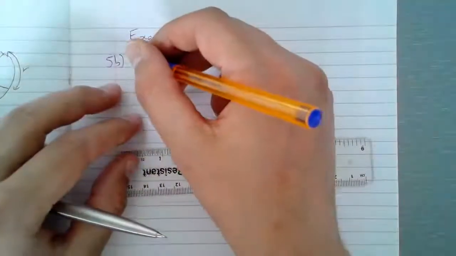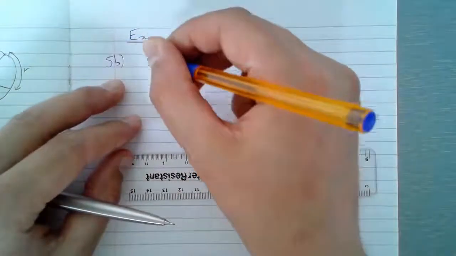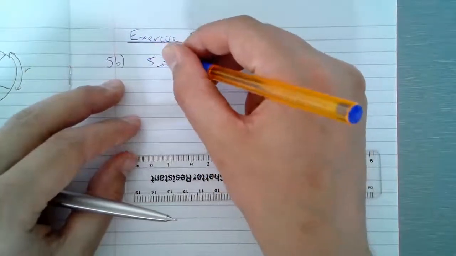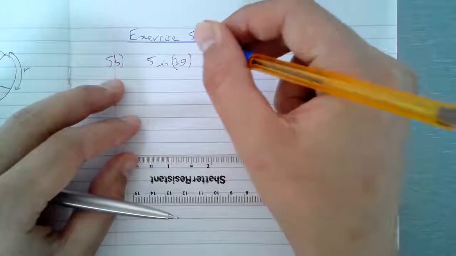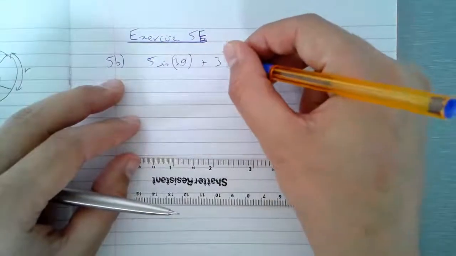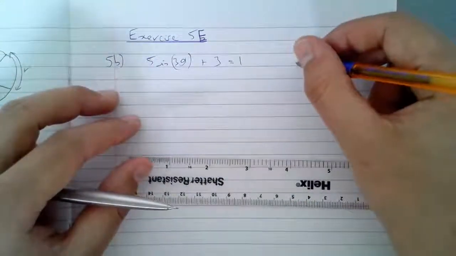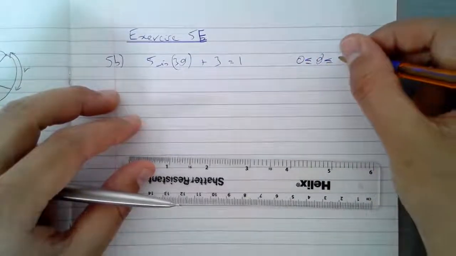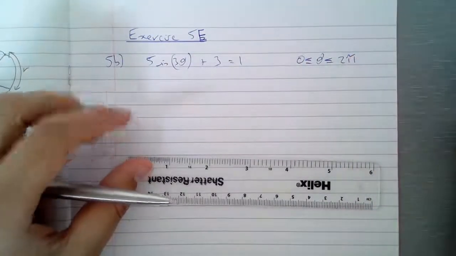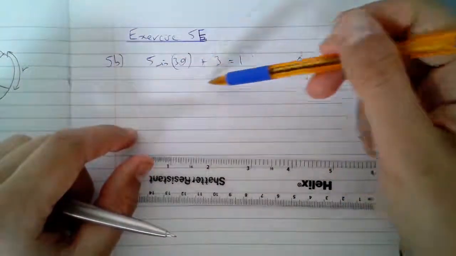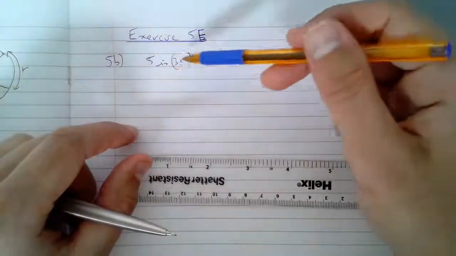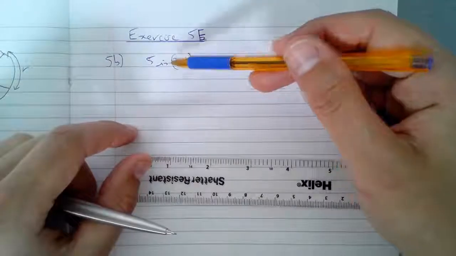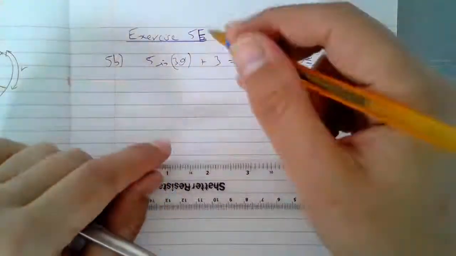Okay, so we've got 5 sine 3 theta plus 3 equals 1. And we've been told from the question that theta is allowed to go between 0 and 2 pi. So first of all, if you can rearrange this equation to get it into trigonometric function equals something, then we'll be on our way.